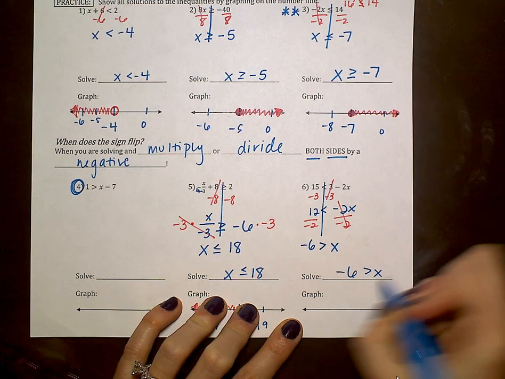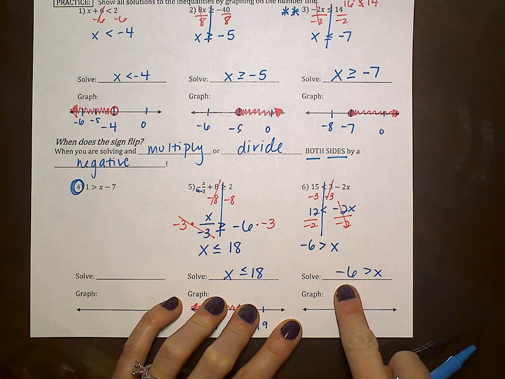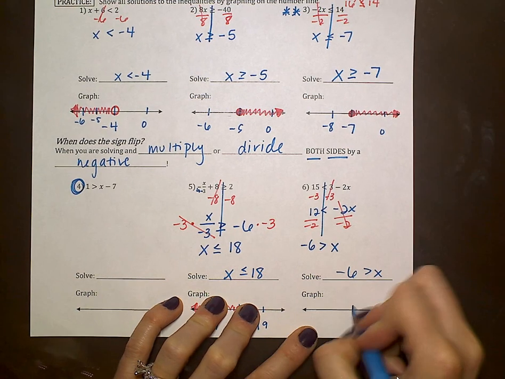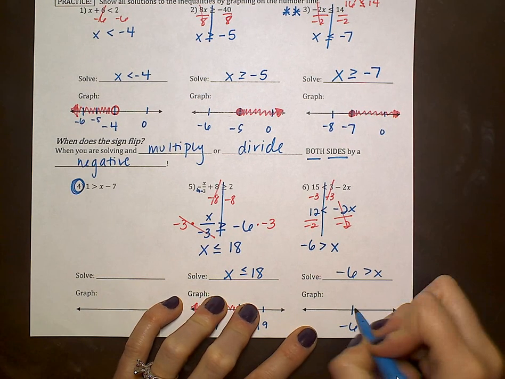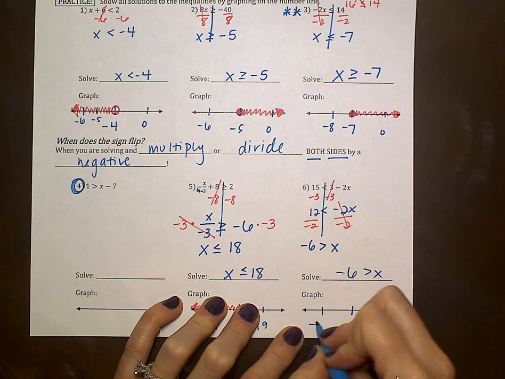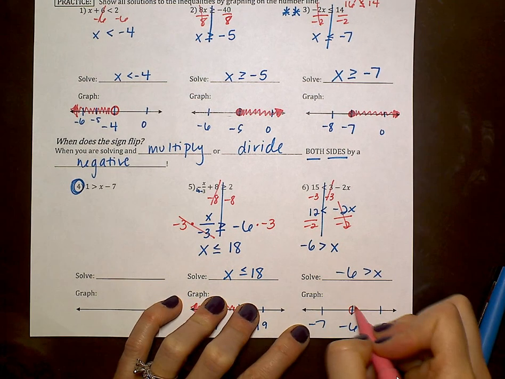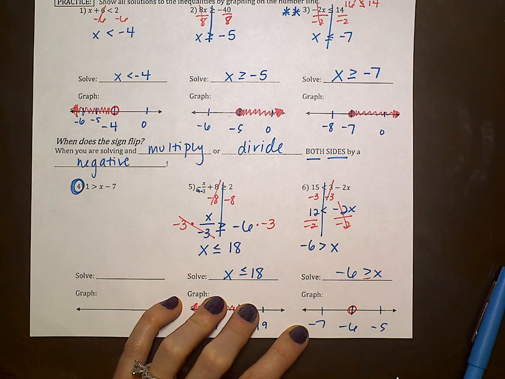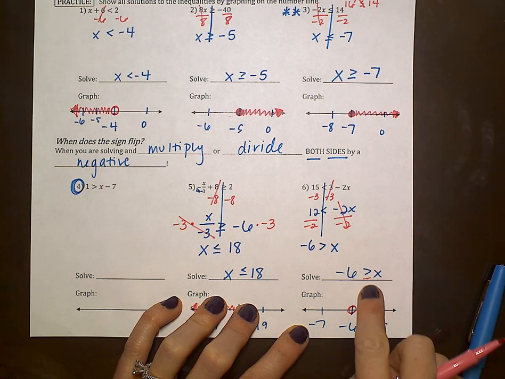So I could write it with the negative 6 on the left, the x on the right. It doesn't matter. I just need to really think about what I'm looking at so I can shade in the right direction. So I know it's going to be an open circle because I don't have that or equal to. Didn't mean to write that. Don't write that on your paper.